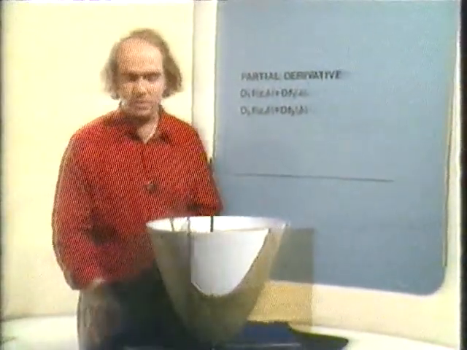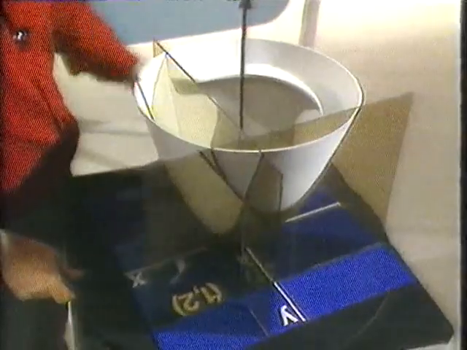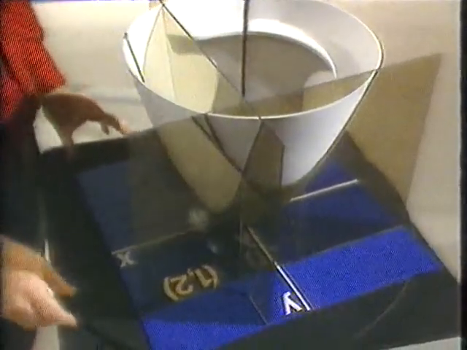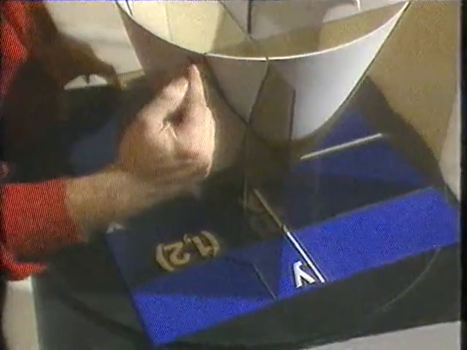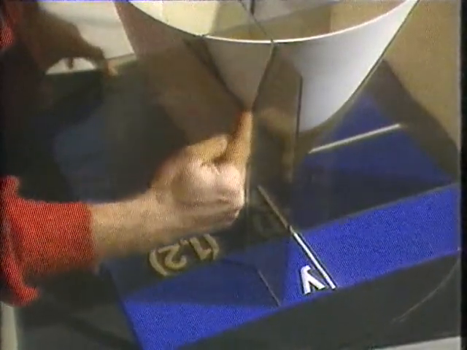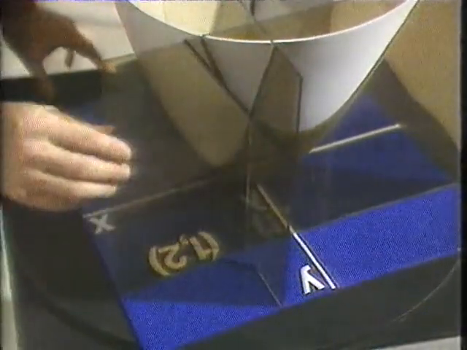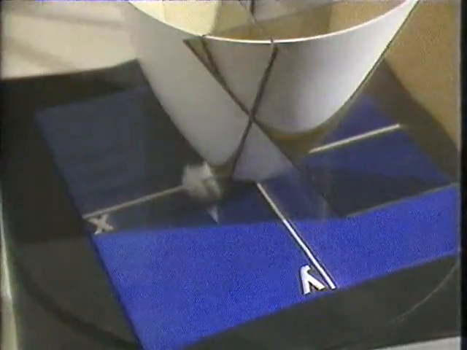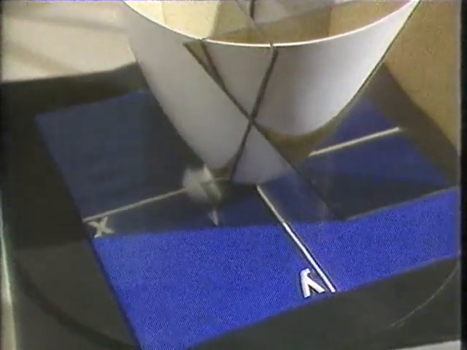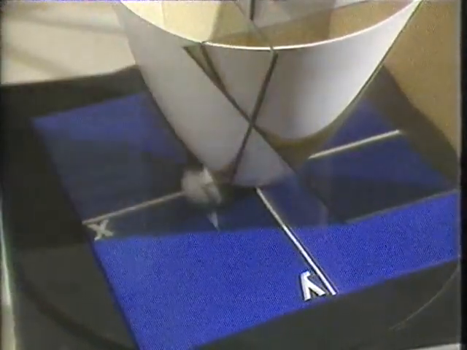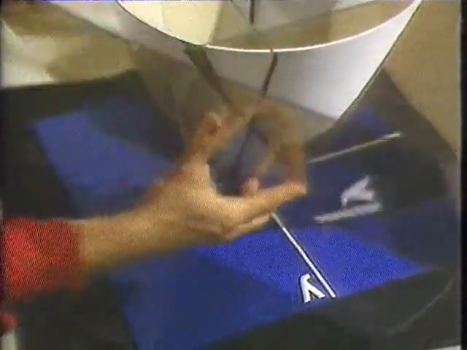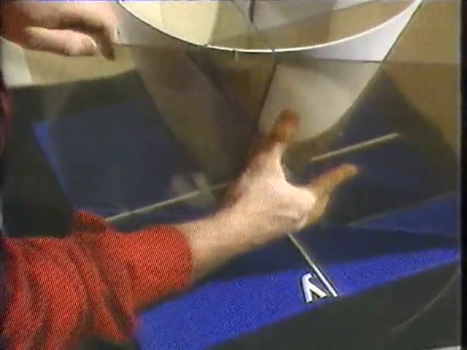You see, to get the partial derivatives, we sliced in these 2 planes. The partial derivatives gave us the slopes of 2 lines, one in each plane, and these lines are tangent to the surface at this point. These 2 lines themselves define a plane, and it's this one. Let me show it.